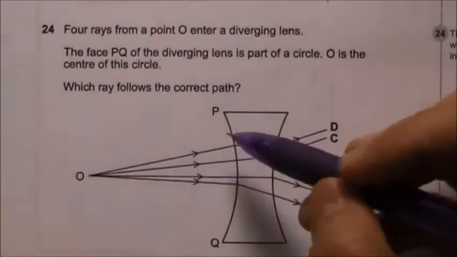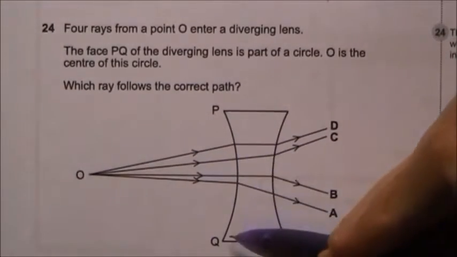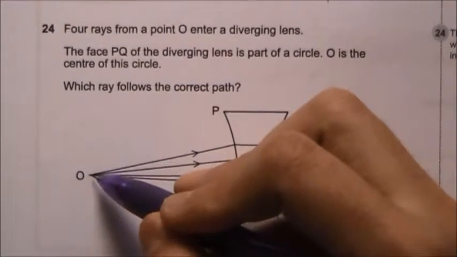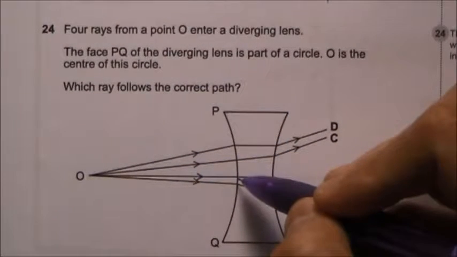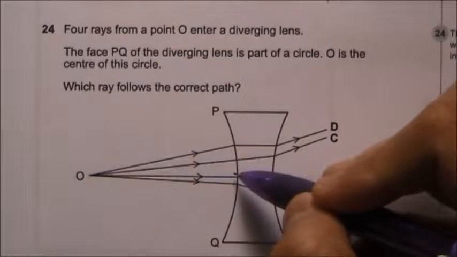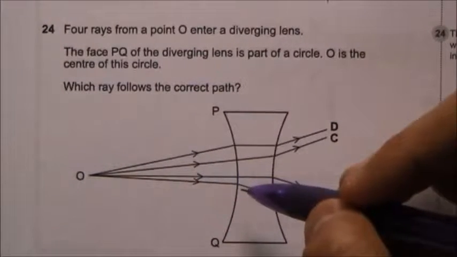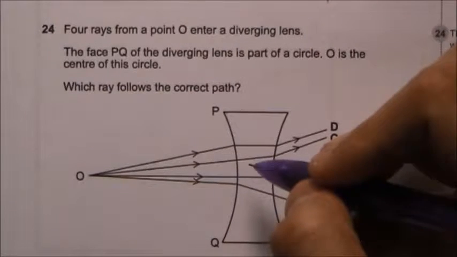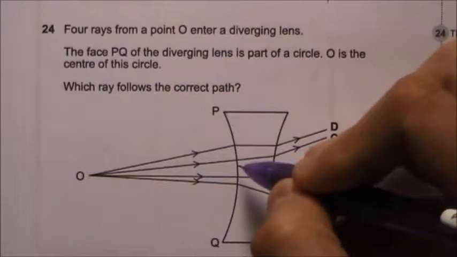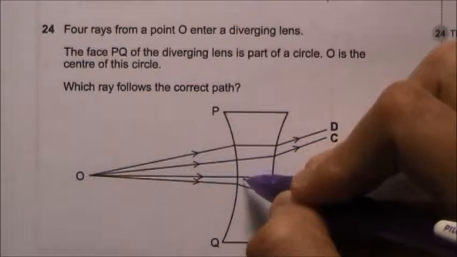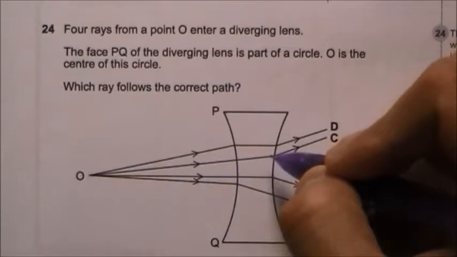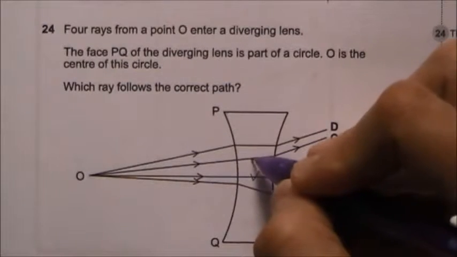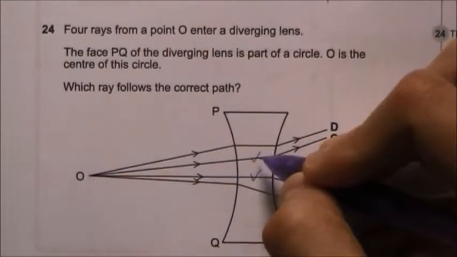Okay, in this question, we have an arc of the circle represented by PQ, and the center of the circle is at O here. So if we were to draw a line from the center to the arc, it is going to strike the arc at 90 degrees, because of the angle property that radius is perpendicular to tangent. So that gives us the angle of incidence as 0 degrees. So there shouldn't be any refraction of the ray. The ray should just go straight into the other medium. So that only left us with option B and option C, which go through the surface unrefracted.